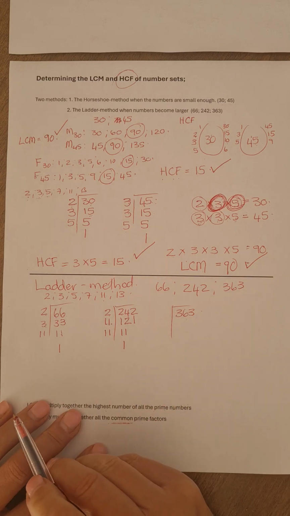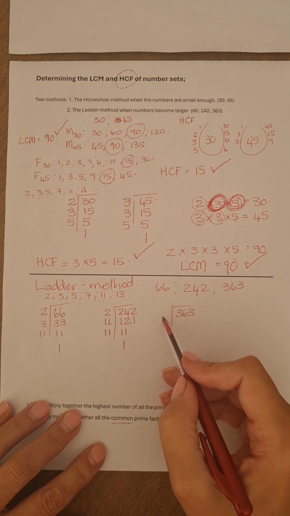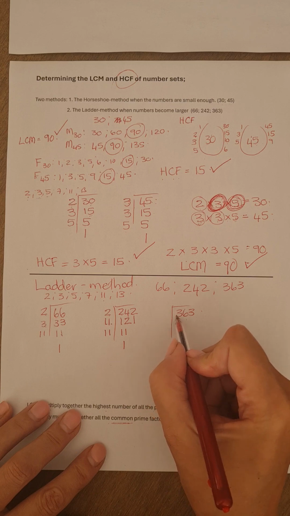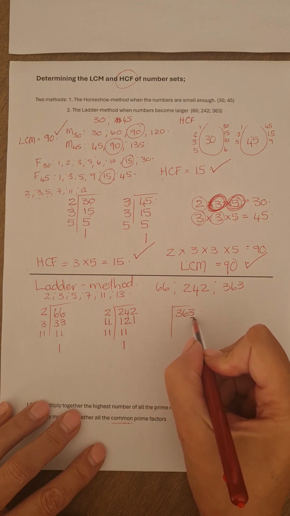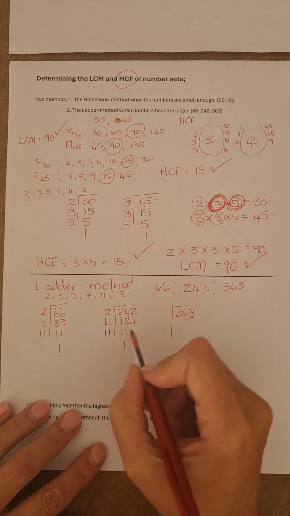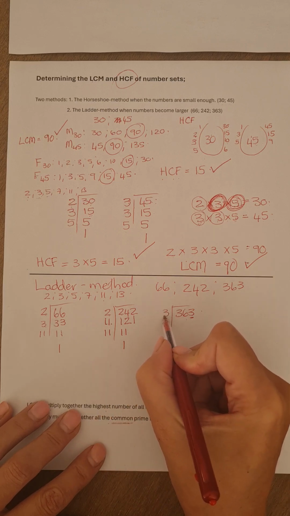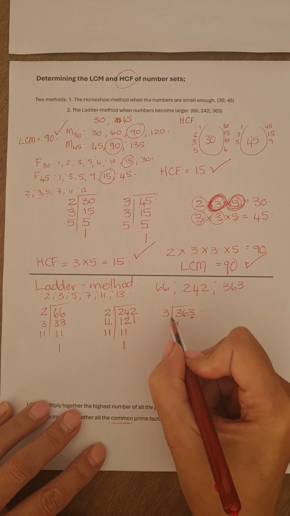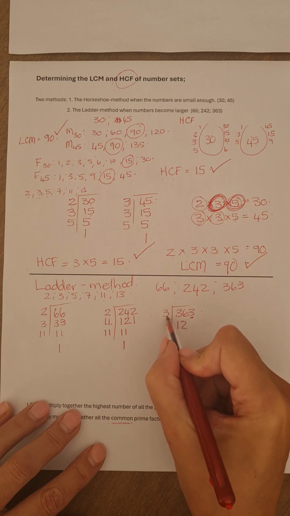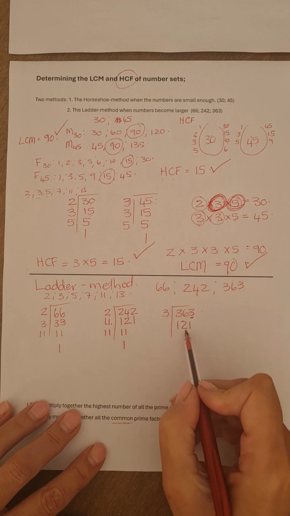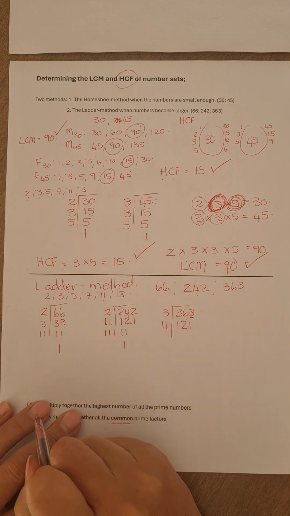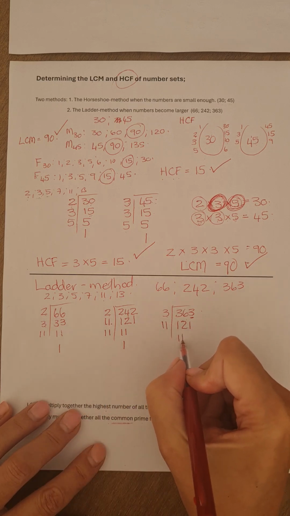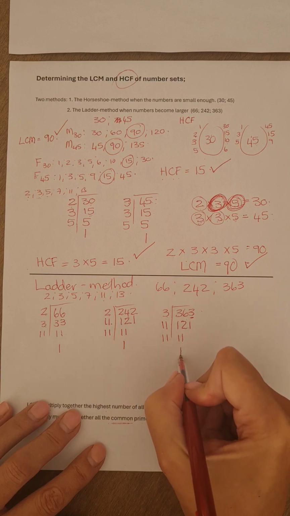Now I move on to 363. So I start off. Can a 2 divide into 363? No, it cannot, because that needs to be an even number, so it's not going to work. But 3 will definitely go in. 3 into 3 once. 3 into 6 twice. 3 into 3 once. Here I'm sitting with 121 again. Just going to go for the easy way. 11 into 121 once.